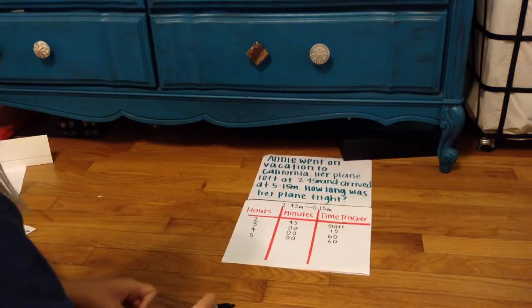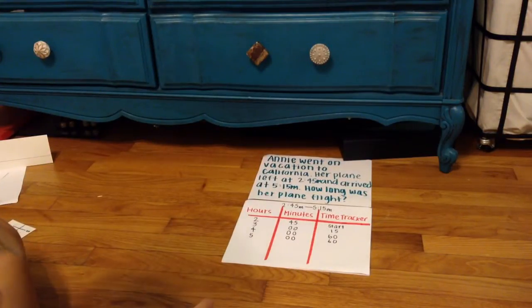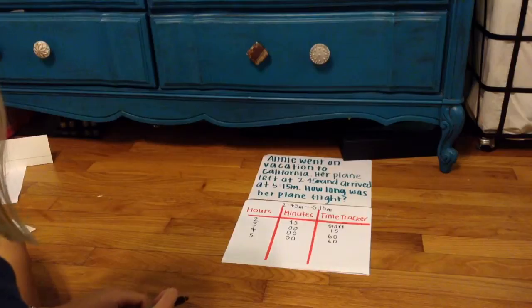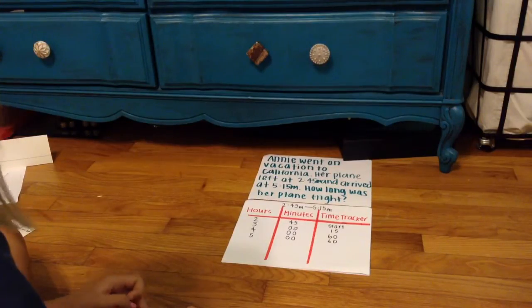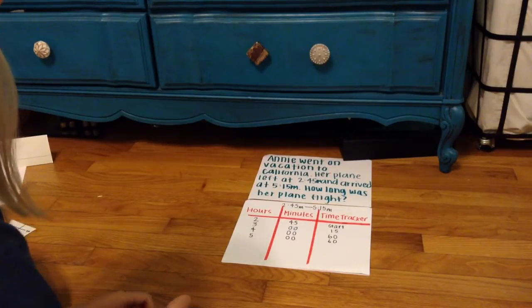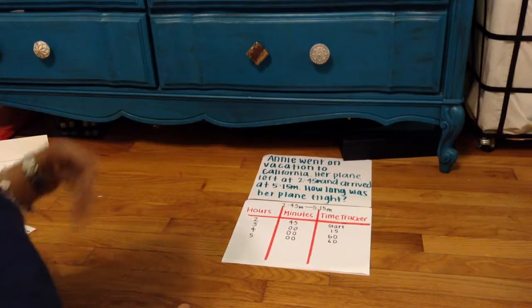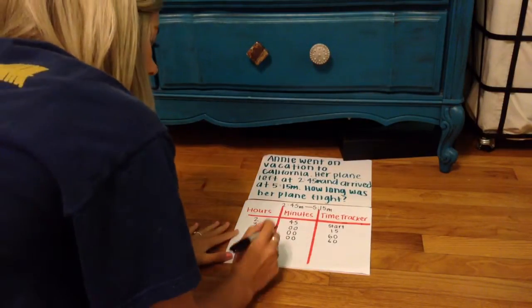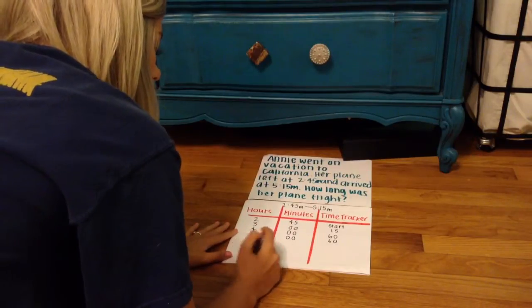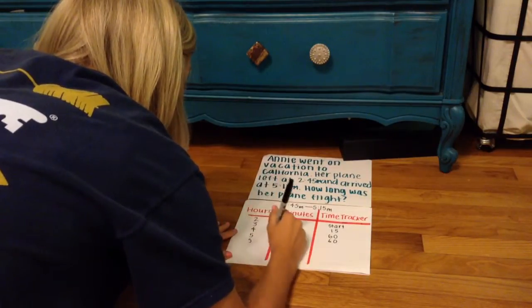Now, remember our end time is 5:15, so is there enough time to be able to make another 60-minute jump? No, if we're at 5 o'clock already. So we need to figure out how big of a minute jump we need to make to reach from 5 o'clock to 5:15. So we know from 5 o'clock to 5:15, it is 15 minutes.